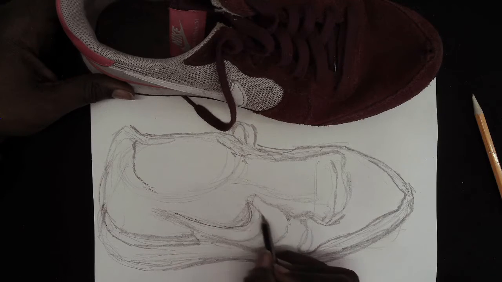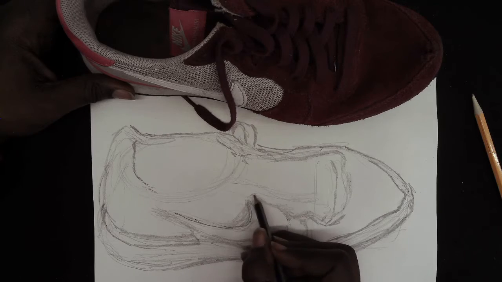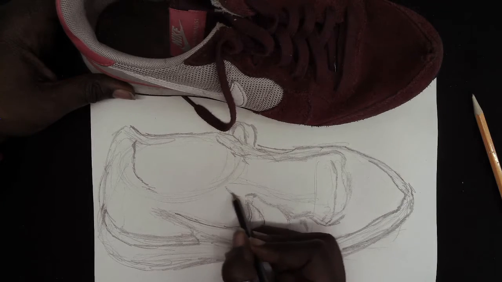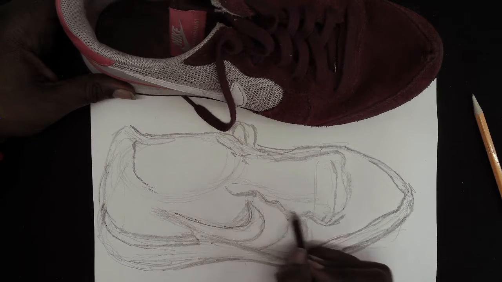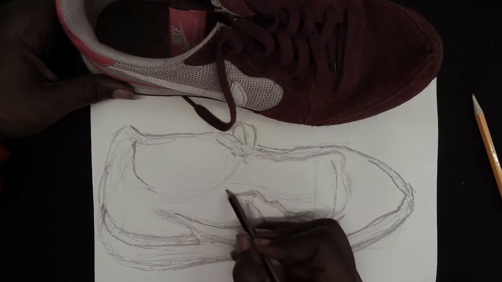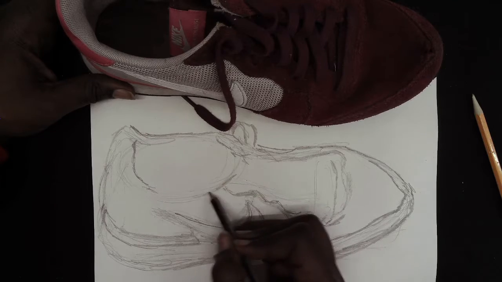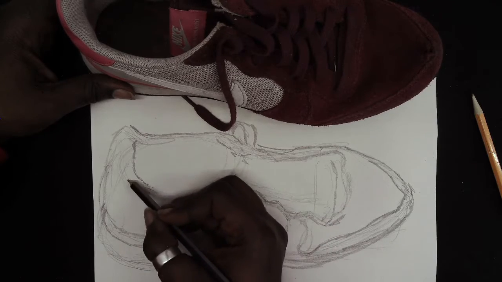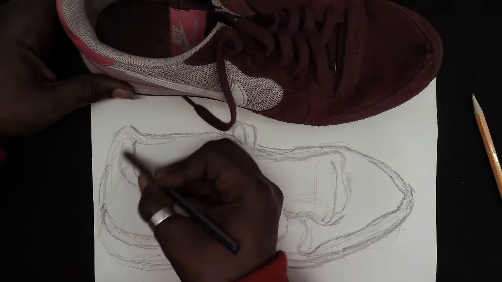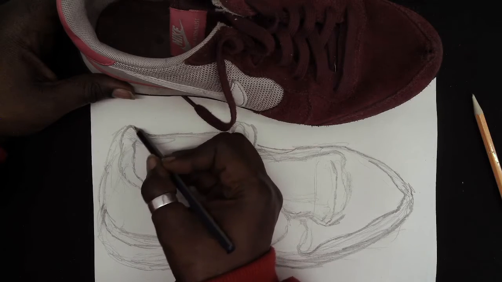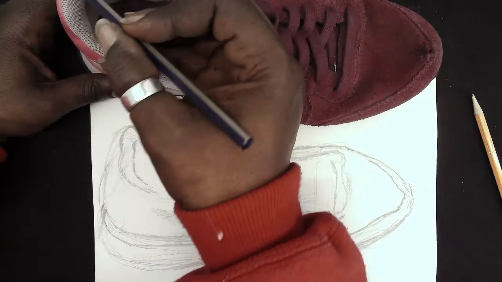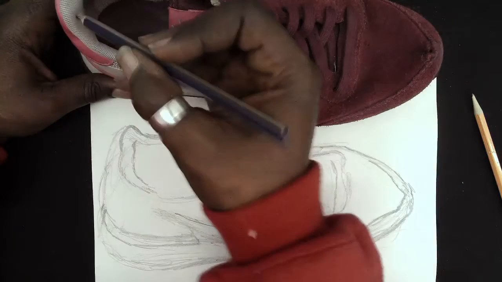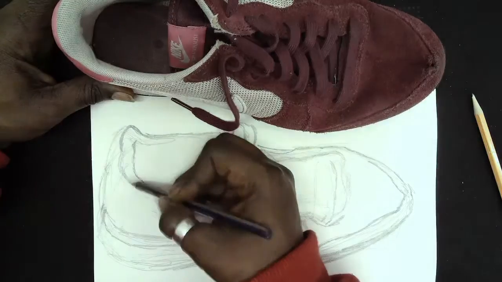Varying the pressure of my pencil, defining my lines. Don't be afraid to make mistakes. What makes a good artist is your ability to modify your work as you progress. Make your changes, continuously self-evaluating. Now there's a difficult part, it comes round. As you can see, I'm tracing my pencil first, then doing my shape.